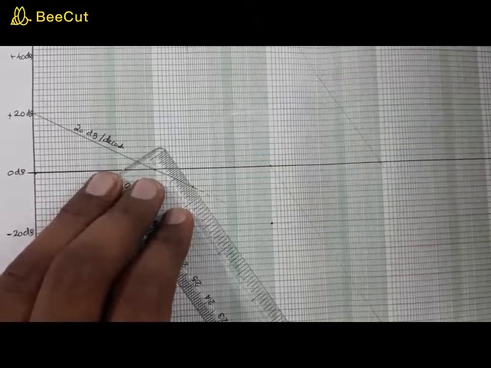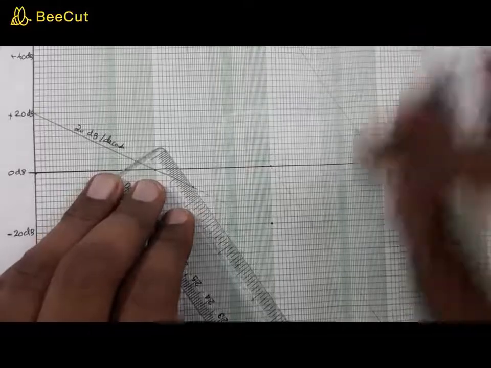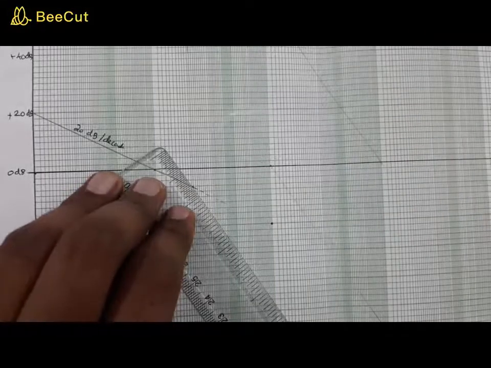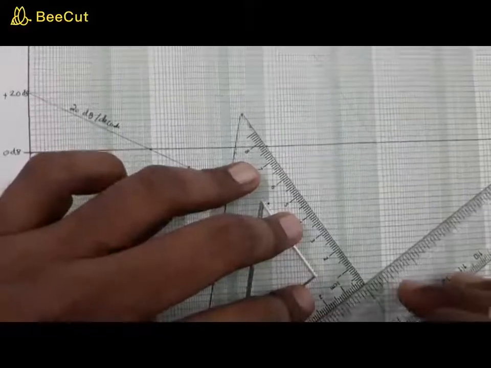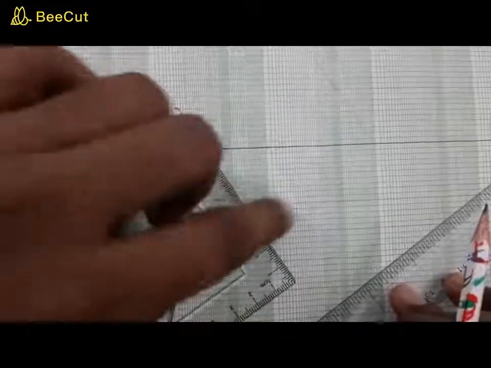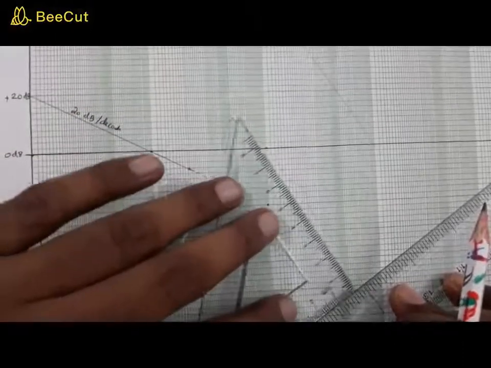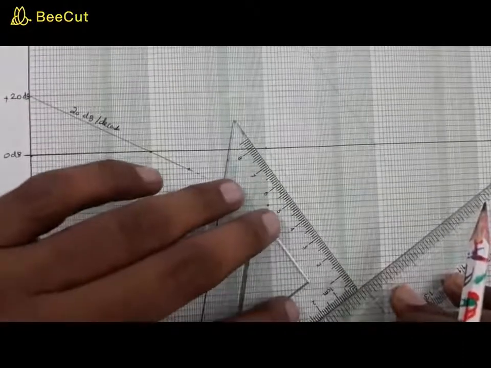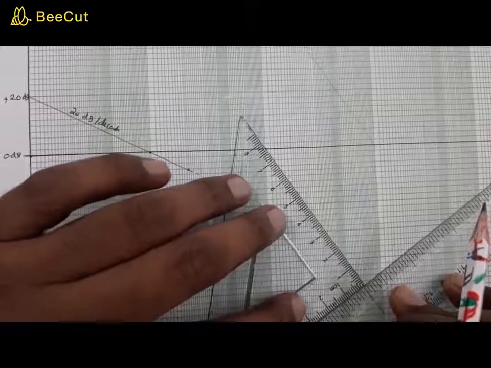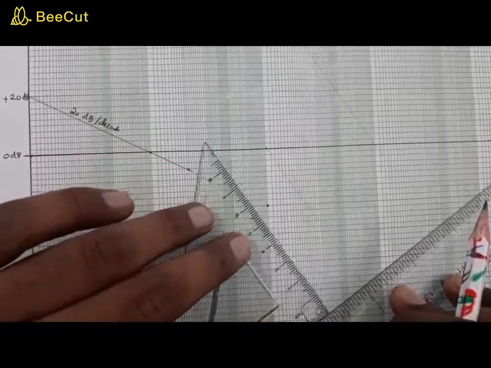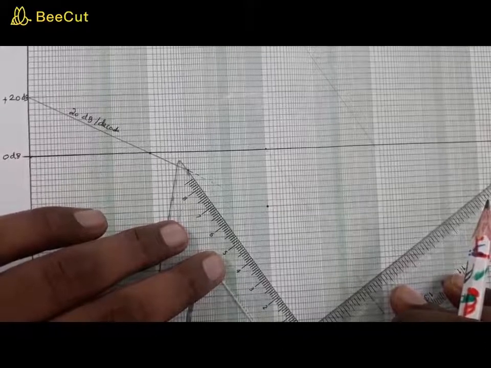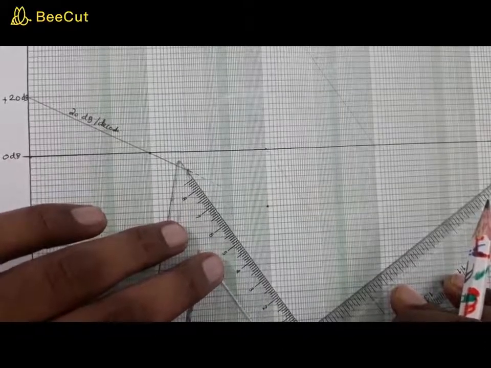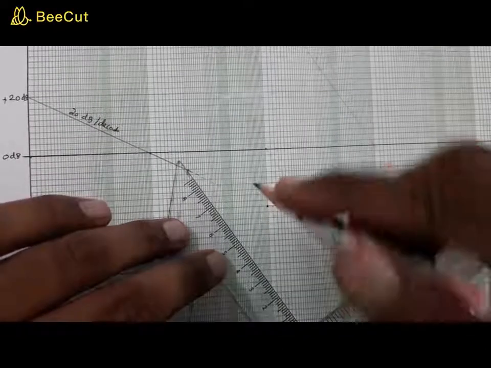I'll just draw using a set square and a scale. Keep the scale, so this is actually your 60 dB. Keep the scale like this with the set square, and move in such a way that your scale won't move. Bring that to this point.